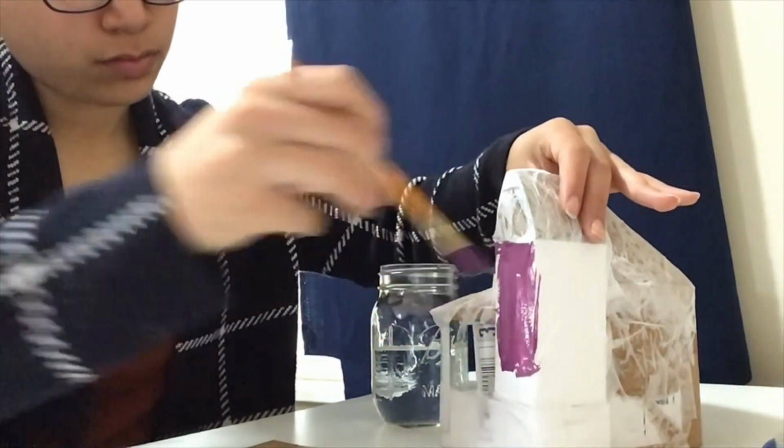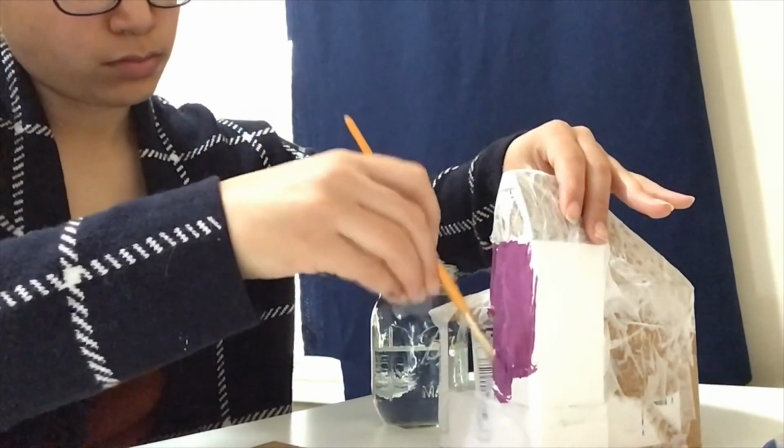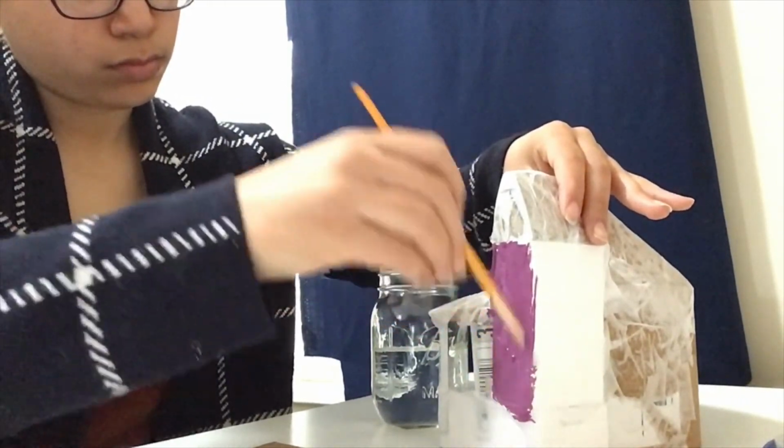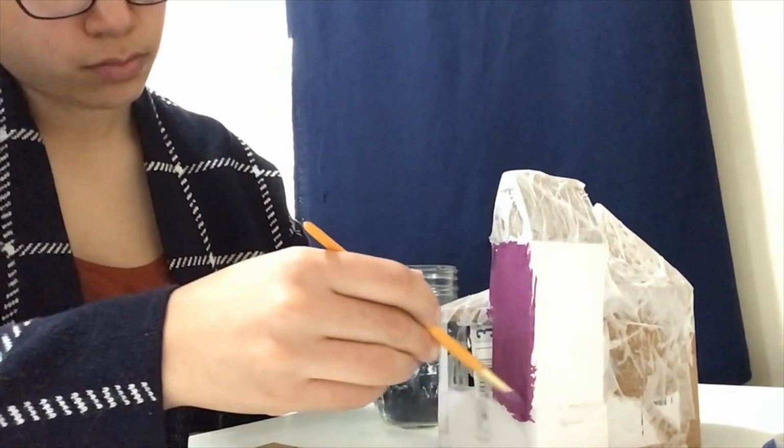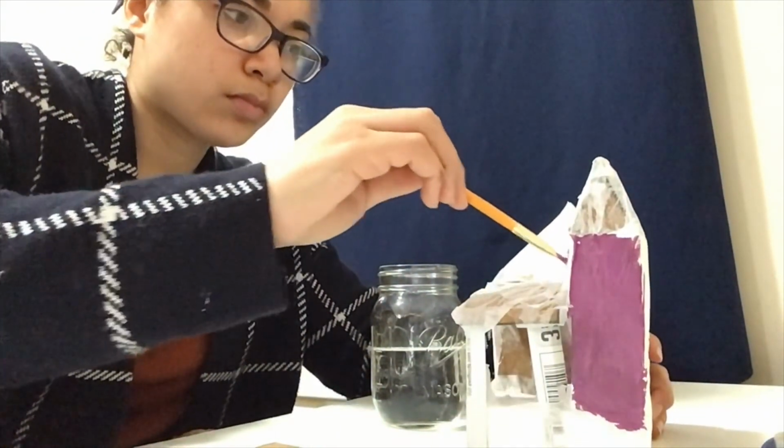So paint all your base coats first, whatever color you want your house to be. And then once you're done with that and you let it dry for a little bit, you'll add your windows. You can add any other sorts of details you want.